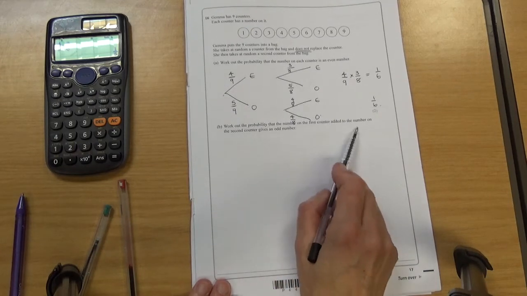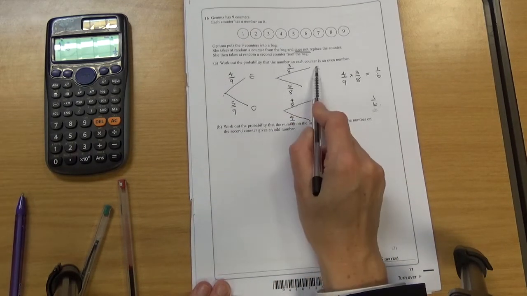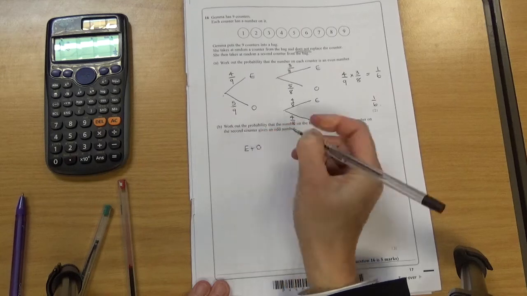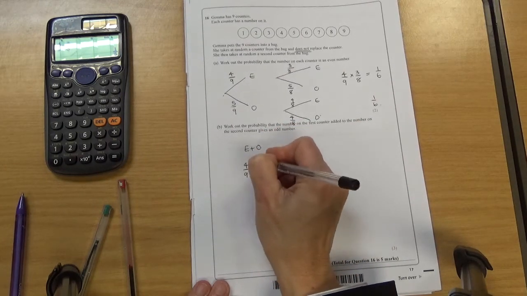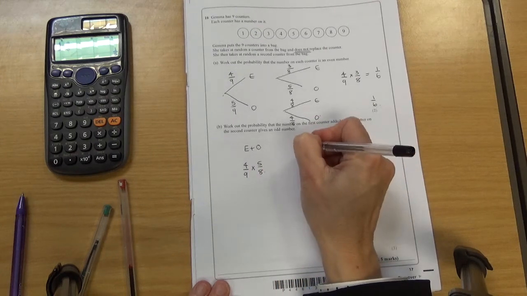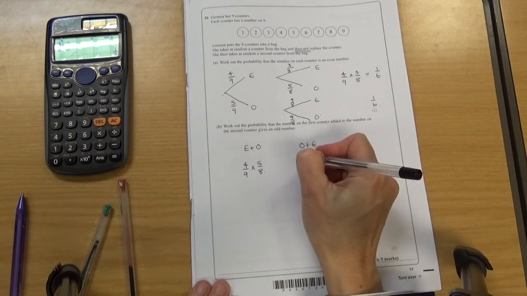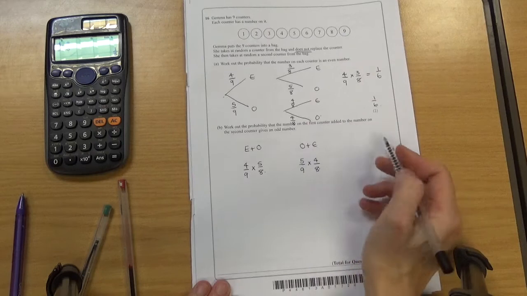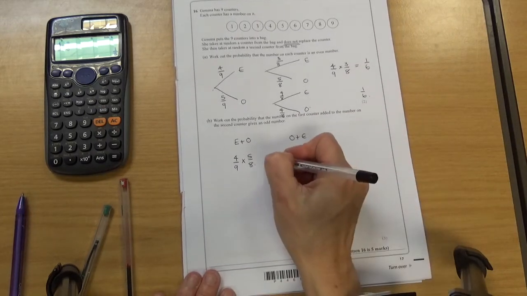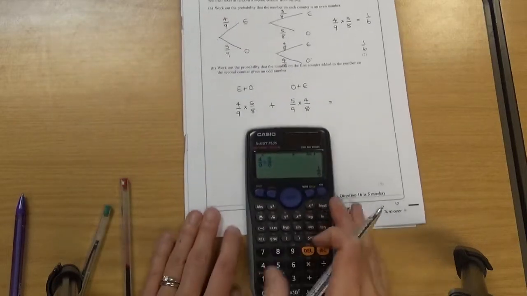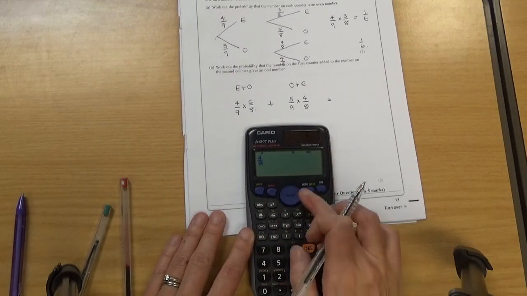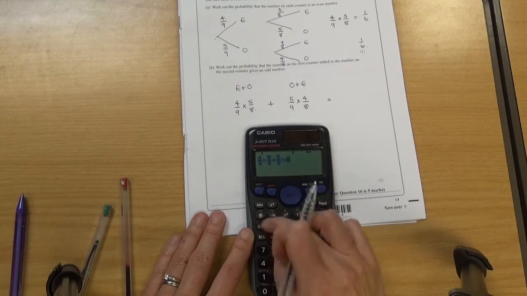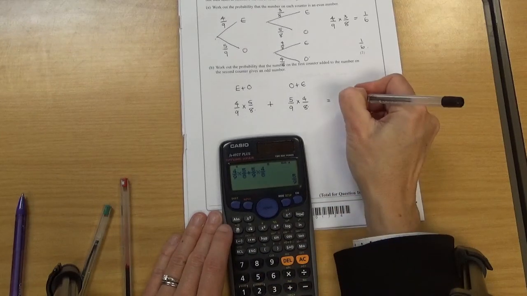Now when we add them, we want an odd number. Now even plus even gives me an even number. Even plus odd makes an odd number, so I've got 4 ninths and 5 eighths. An odd plus an even also makes an odd number, so I've got 5 ninths multiplied by 4 eighths. If I add two odd numbers, that makes an even number. So that's all my possibilities. 4 ninths multiplied by 5 eighths plus 5 ninths multiplied by 4 eighths equals 5 ninths.